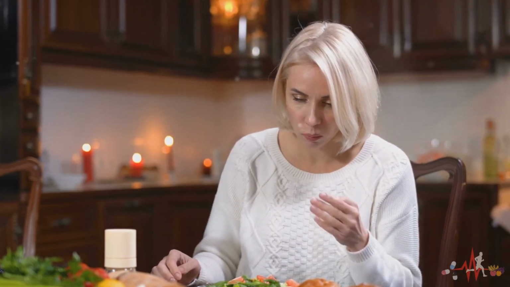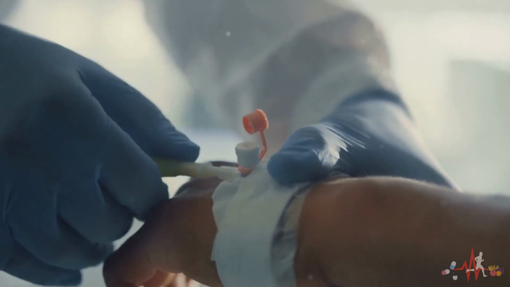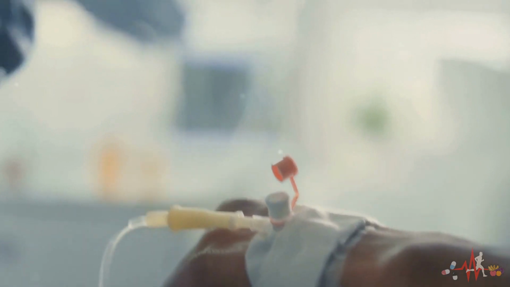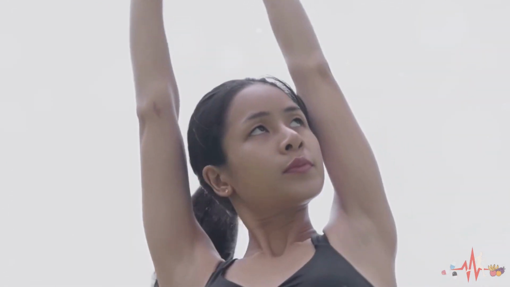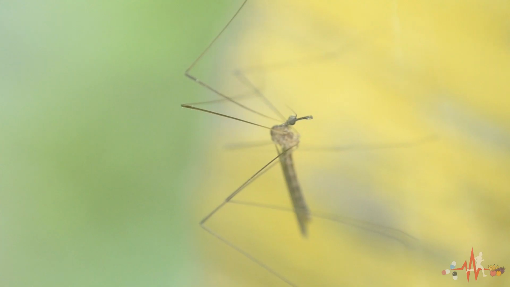In severe cases, hospitalization may be necessary. Doctors will monitor your condition, provide intravenous fluids and pain relief, and if needed, blood transfusion. Remember, if you show any signs of dengue, seek medical help immediately. It's always better to be safe than sorry.